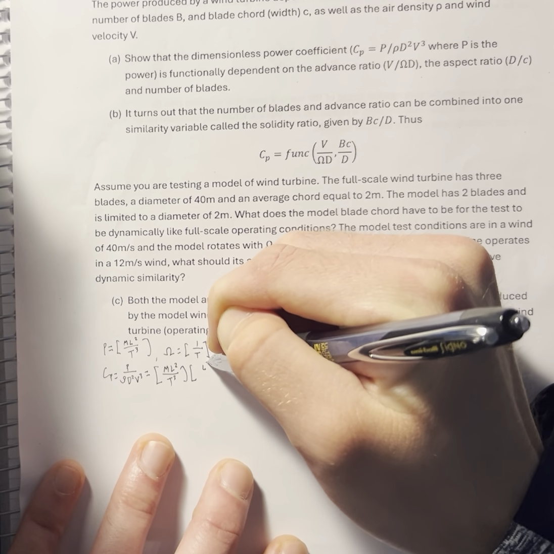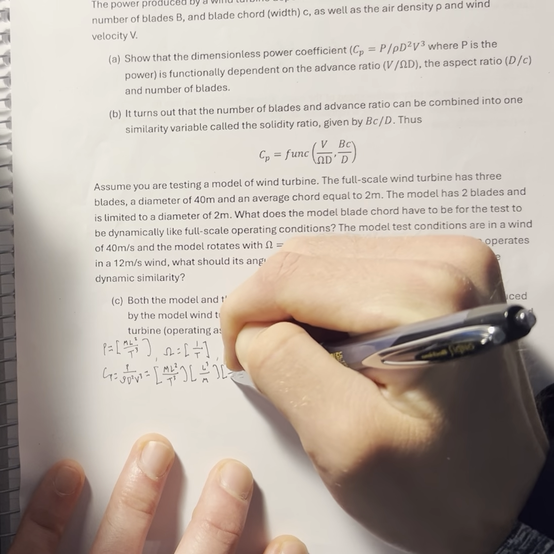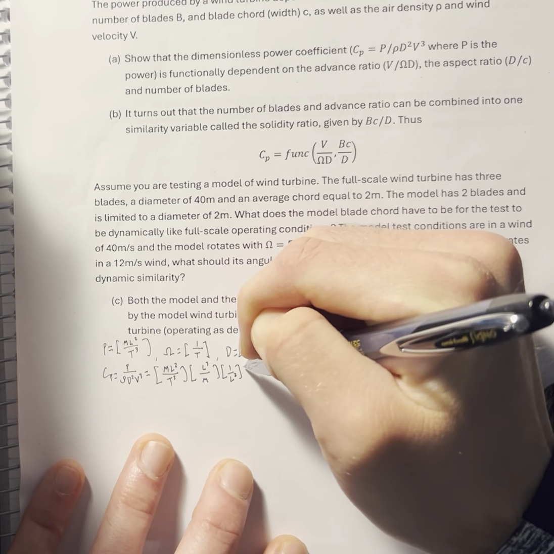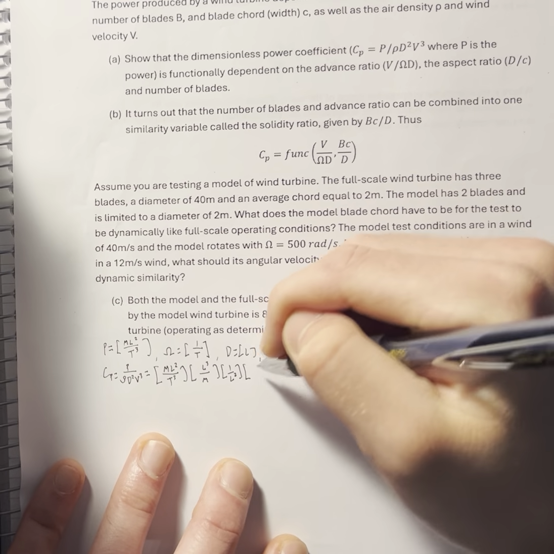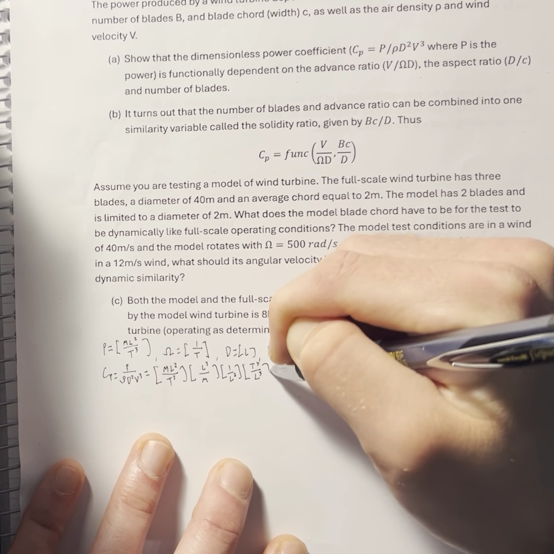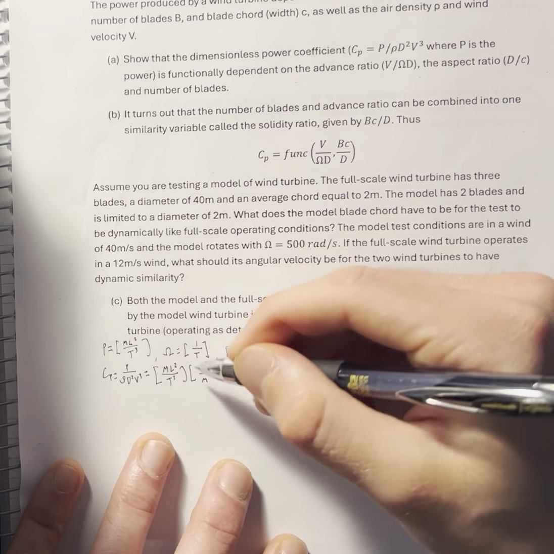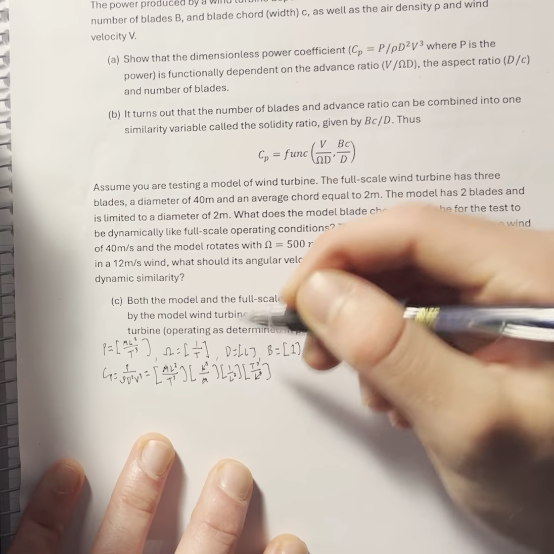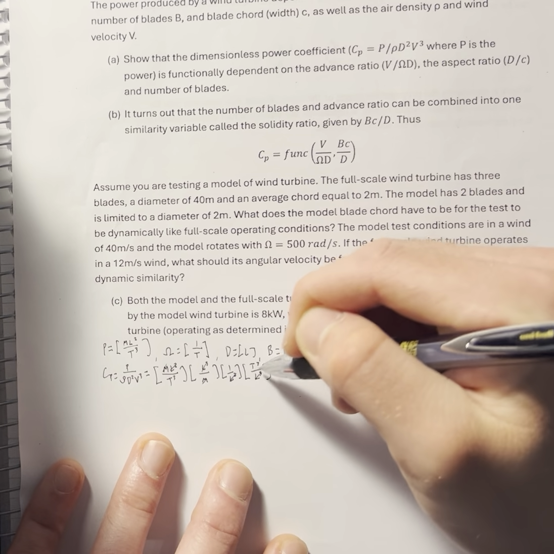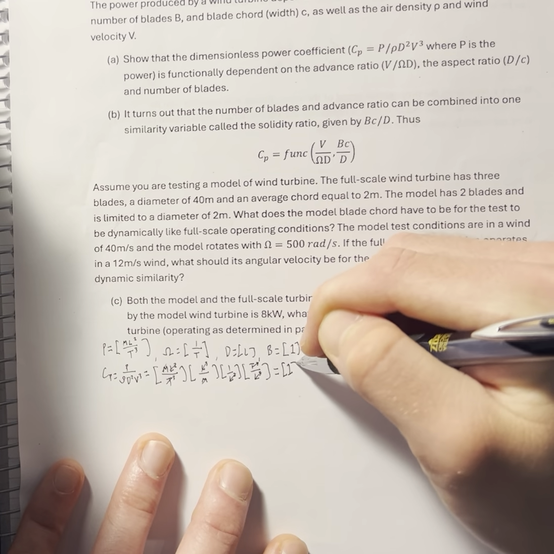And then we've got, cool. Let's now literally just go and cancel out all the units. So we got L's cancel, M's cancel. We're just left with equals 1.